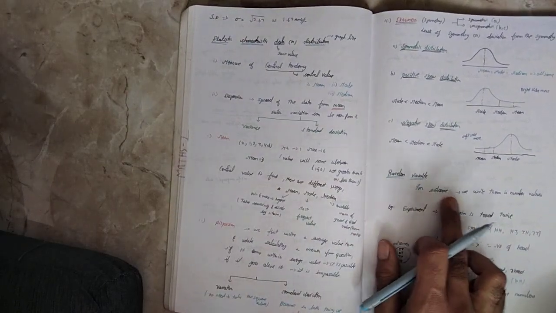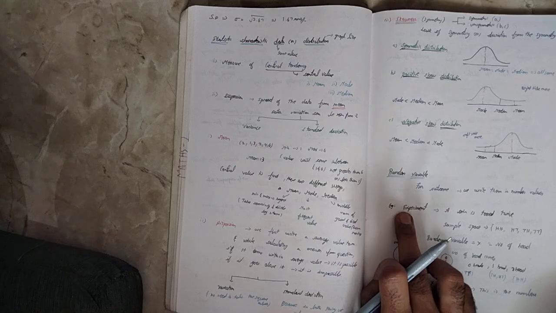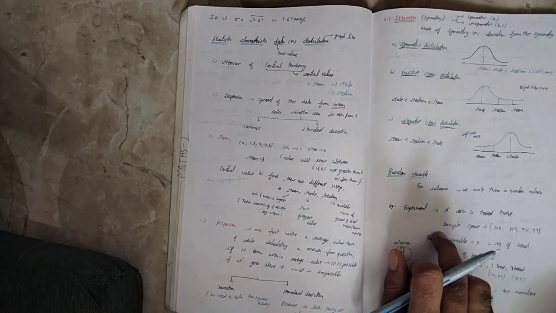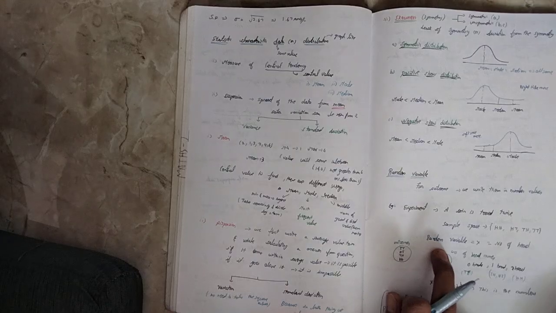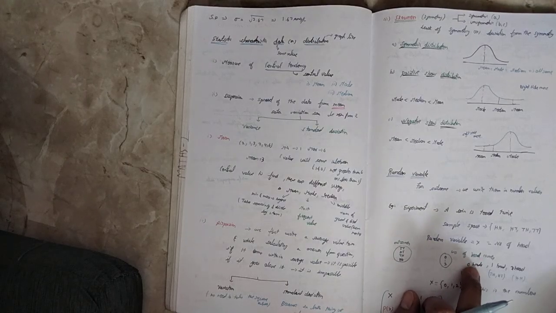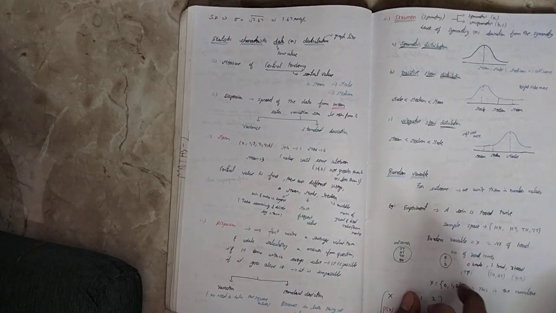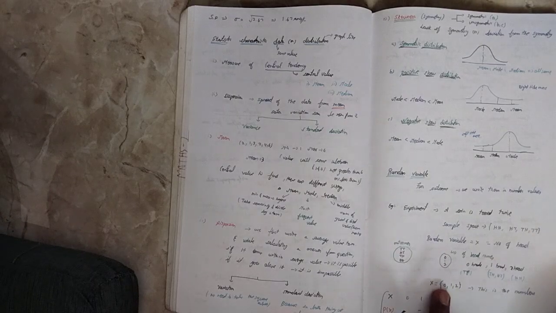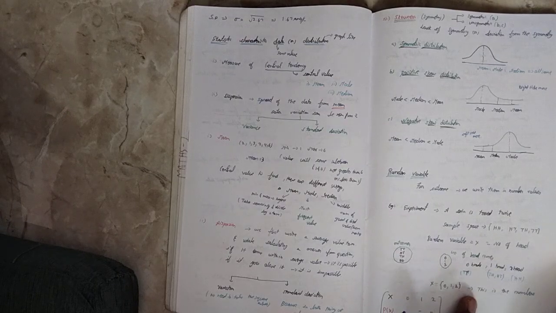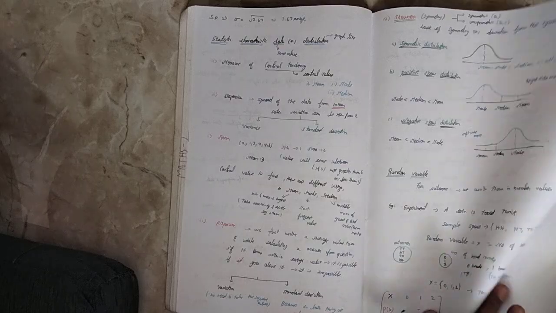So for a random variable, for outcomes we write them as a number value. Experiment: a coin is tossed twice. Sample space as such. So the random variable is x, the number of heads, so number of heads equals 0 head will come, 1 and 2 will come. So this is a random variable: 0 heads come, 1 head comes, 2 heads come. Now we just put the probability.